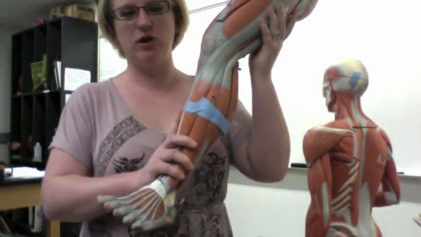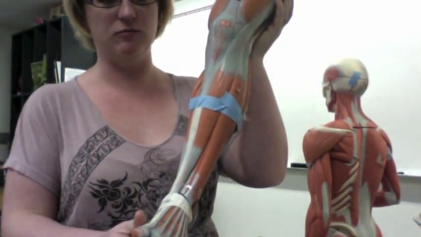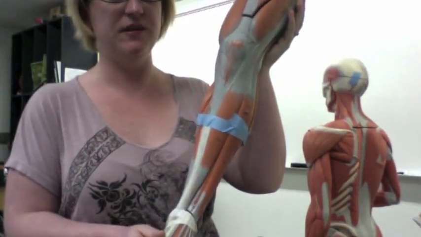And again, I got my little handy-dandy list, so I'm going to be trying to stay in the same order as provided. So first off, just to orient you to where we are, always keep in mind whether you're medial or lateral, so always look for your big toe right here versus your pinky toe. Big toe is always medial, right?